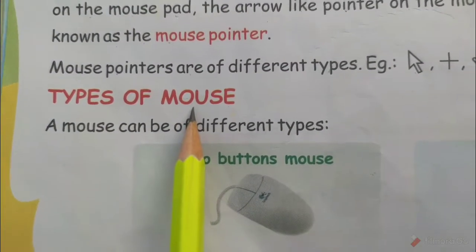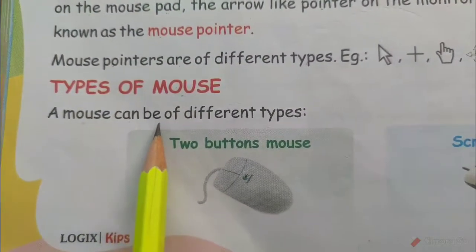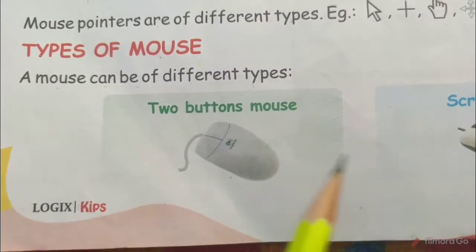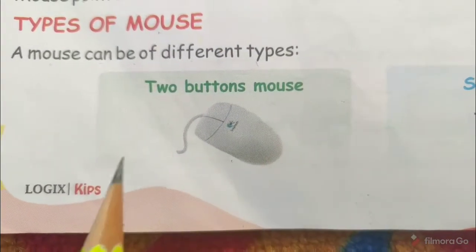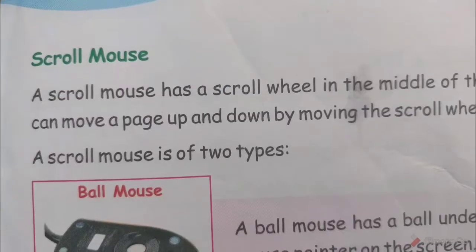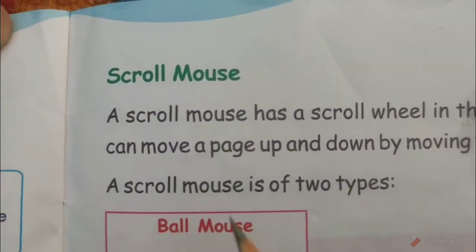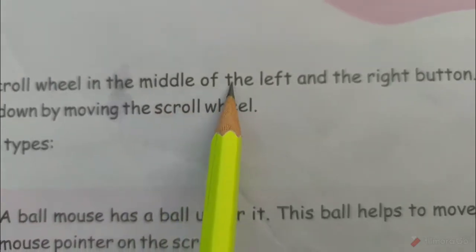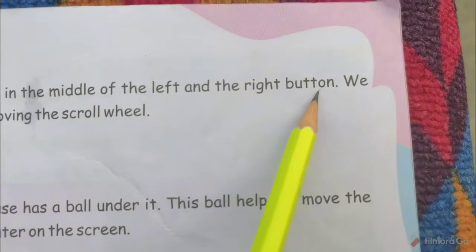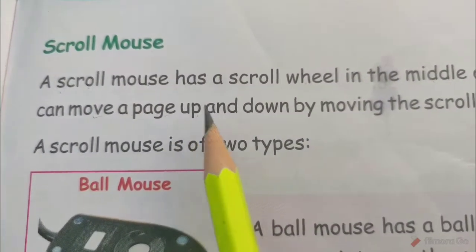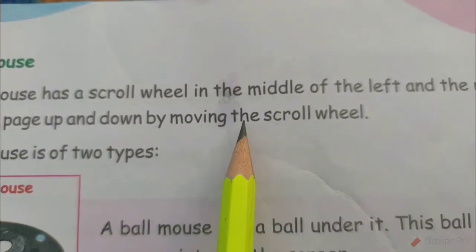Types of mouse. A mouse can be of different types. Here is a 2 buttons mouse. Can you see the picture, children? And here is the scroll mouse. Come to the next page, children. Scroll mouse. A scroll mouse has a scroll wheel in the middle of the left and the right button. We can move a page up and down by moving the scroll wheel.